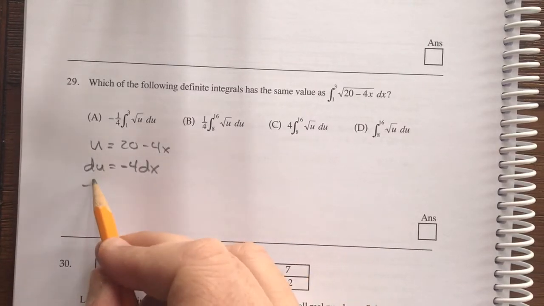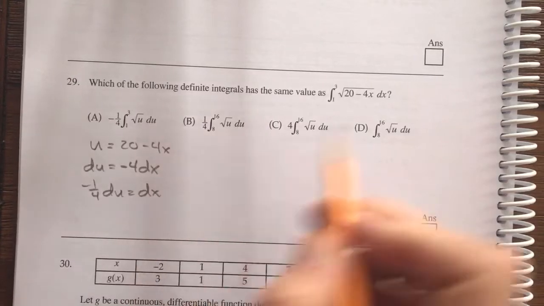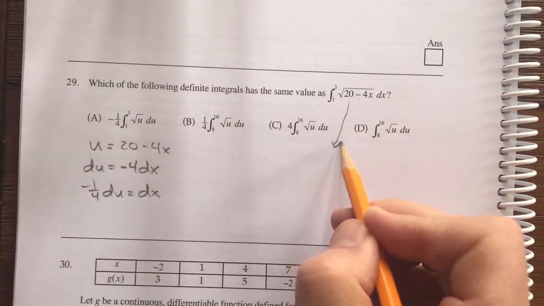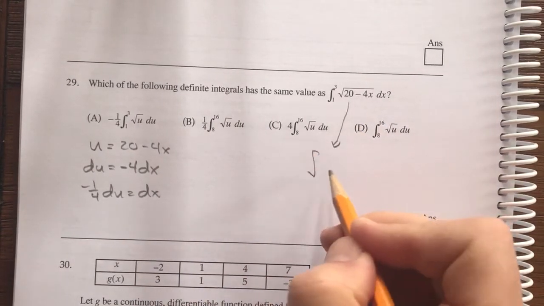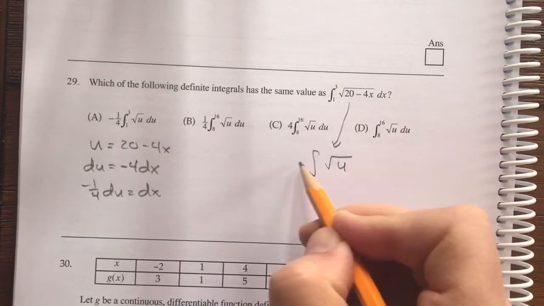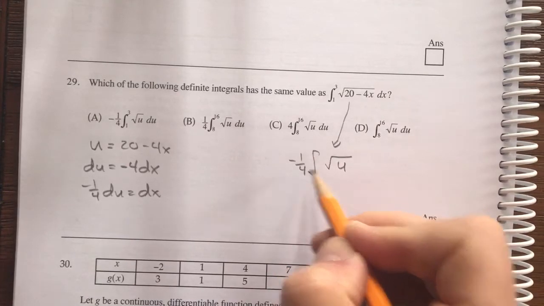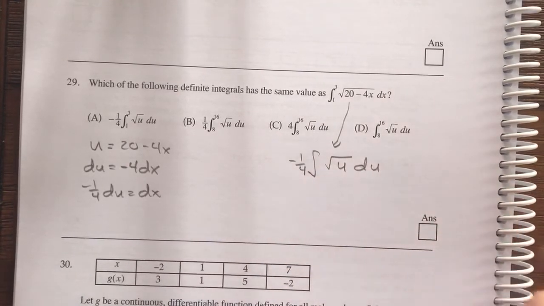Yeah, move that negative 4 over. So by substitution, what do you get? The integral of the square root of u with a negative 1/4 du.